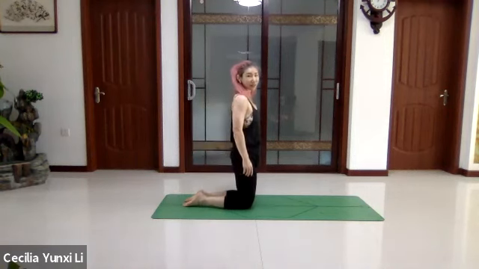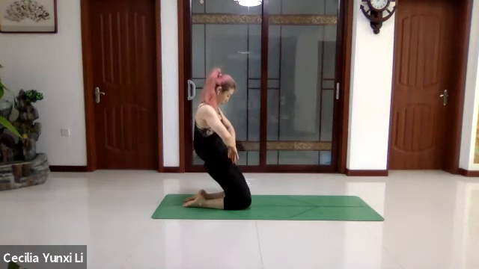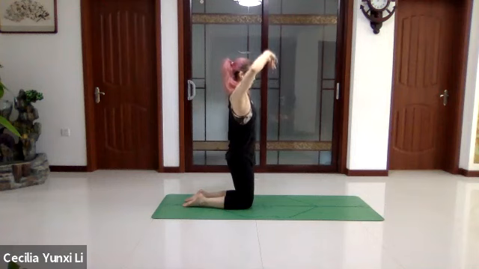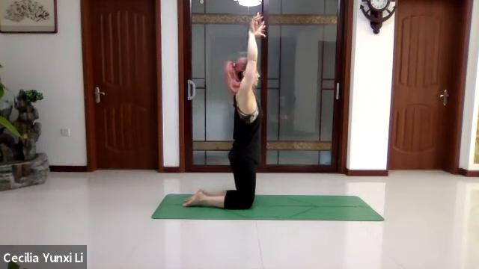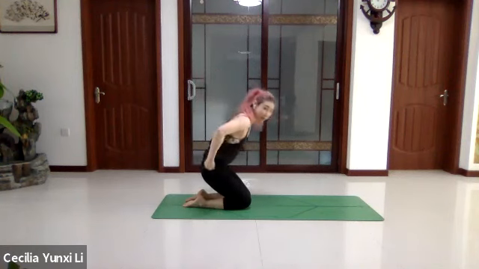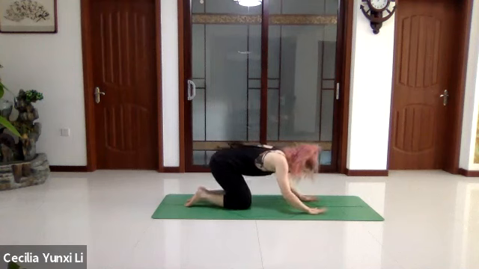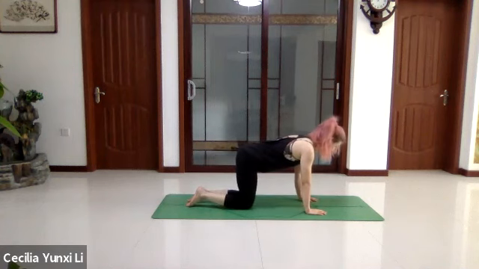Back to center. Very good. Hands together. Bring up. Slowly reaching. Release like wings opening. Like feather on the floor. Lightly. Come back to cat-cow.